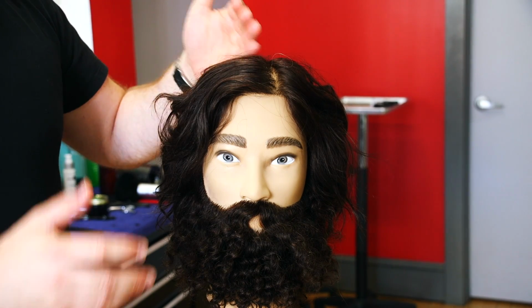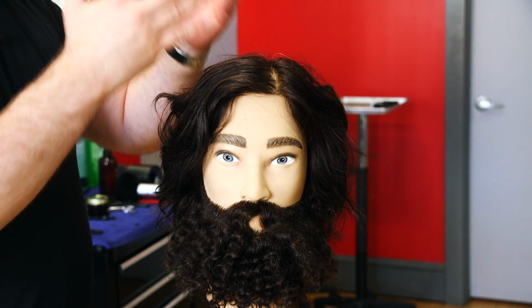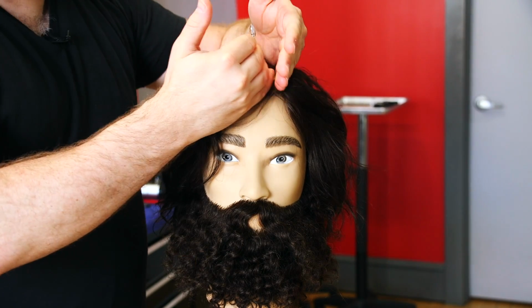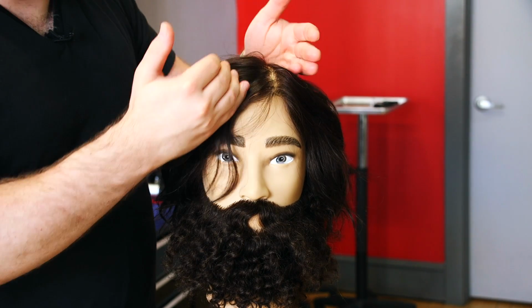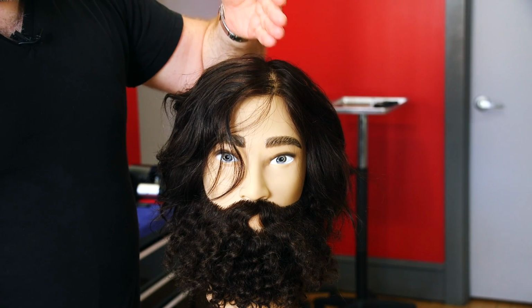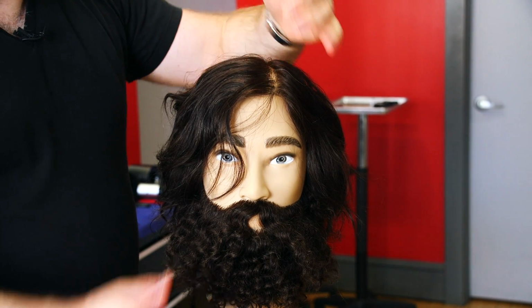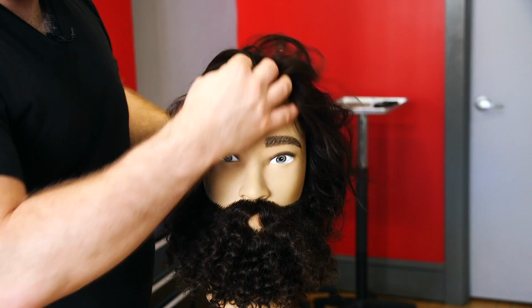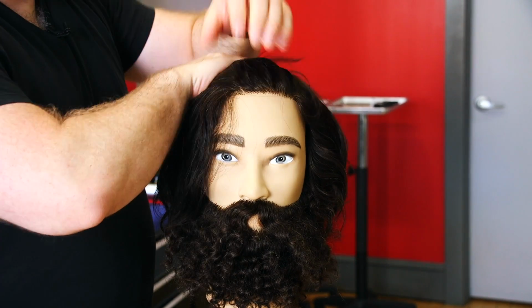So I want to break down what exactly that is, how to find it, and also how to change it. Every human being has a natural part on their head. What the natural part is, basically, is where your hair wants to split on its own, and that's purely because of the hair growth, the pattern of how it grows, also the weight of the hair, how thick your hair is. So basically, there's a few different things when it comes to your natural parting.